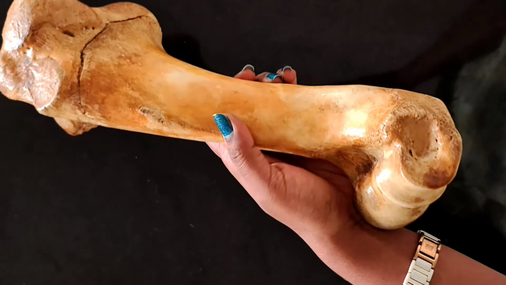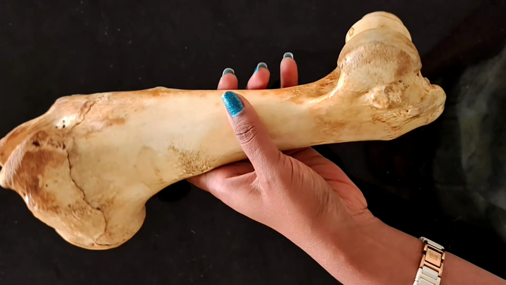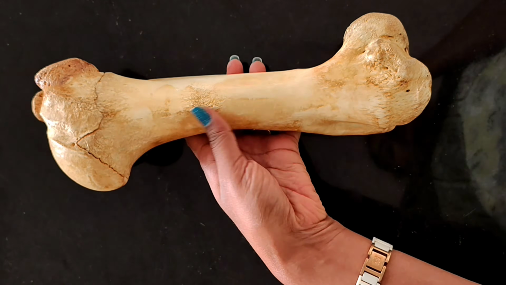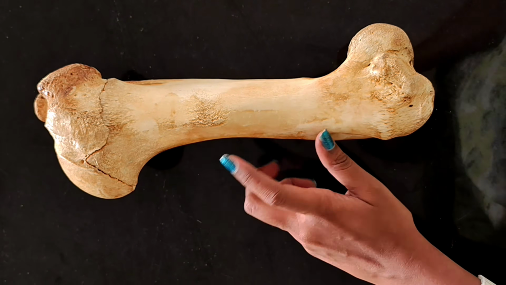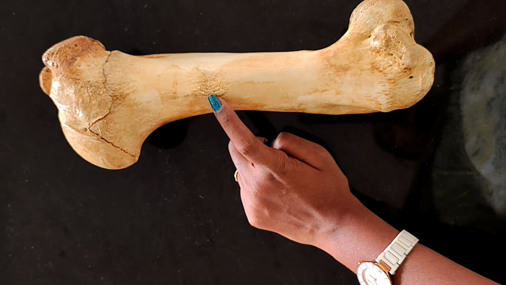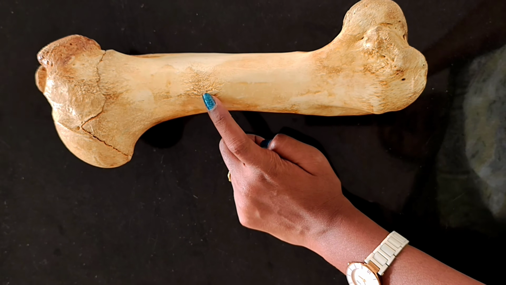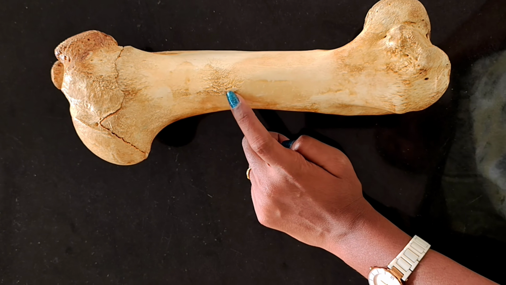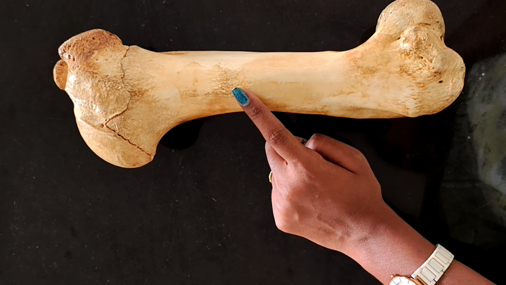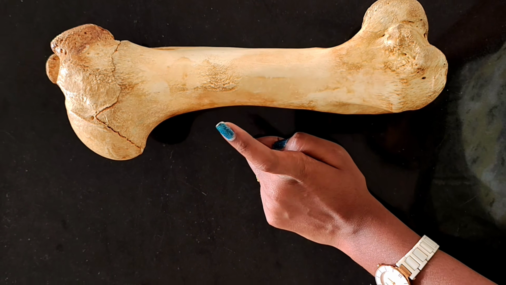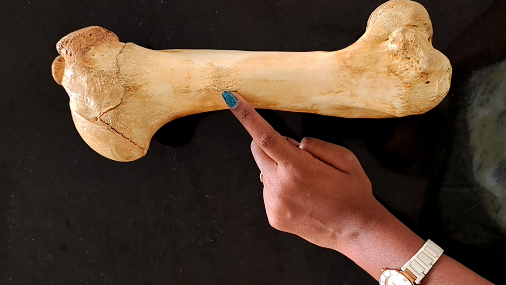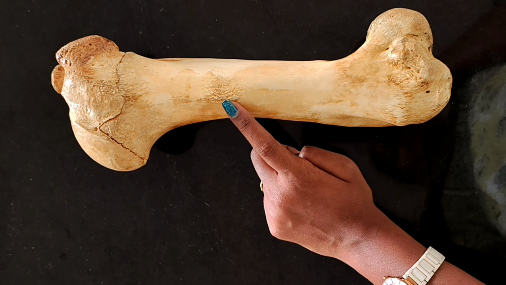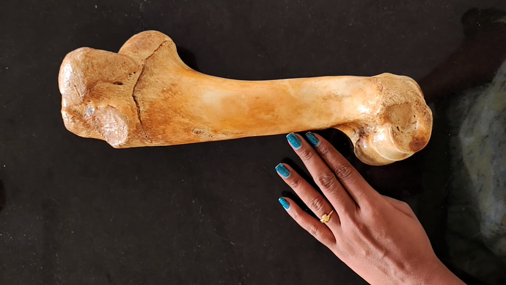One more surface is the medial surface. The medial surface is nearly straight in its length, and above the middle you can appreciate one tubercle. In the middle of the medial surface, you can appreciate a tubercle called the teres tubercle. This teres tubercle is for the attachment of the latissimus dorsi and the teres major muscle. The lateral surface is for the brachialis muscle.